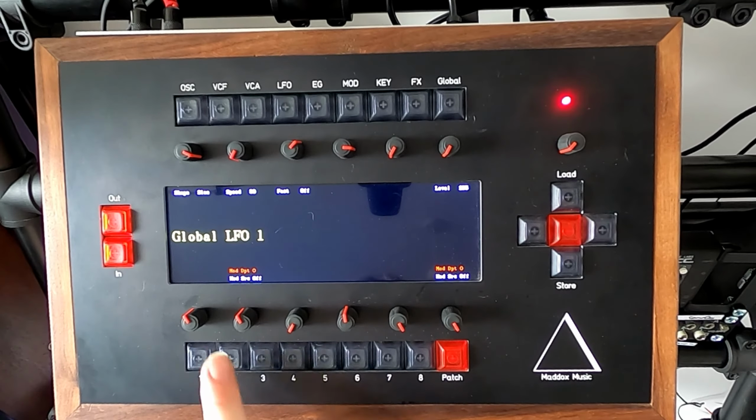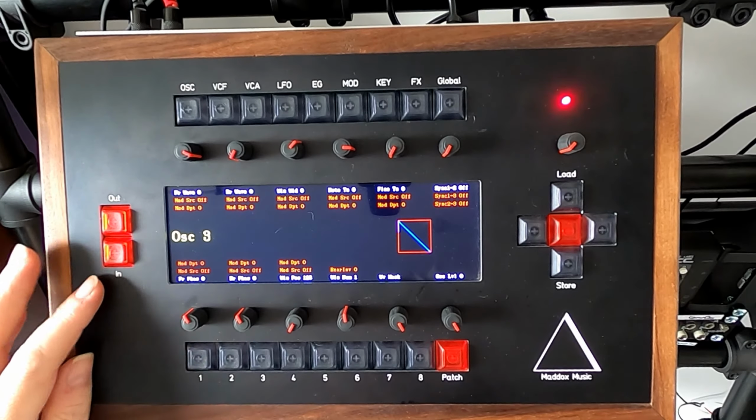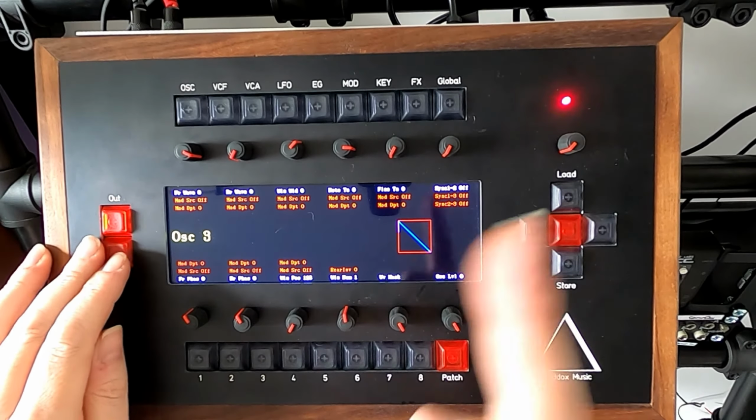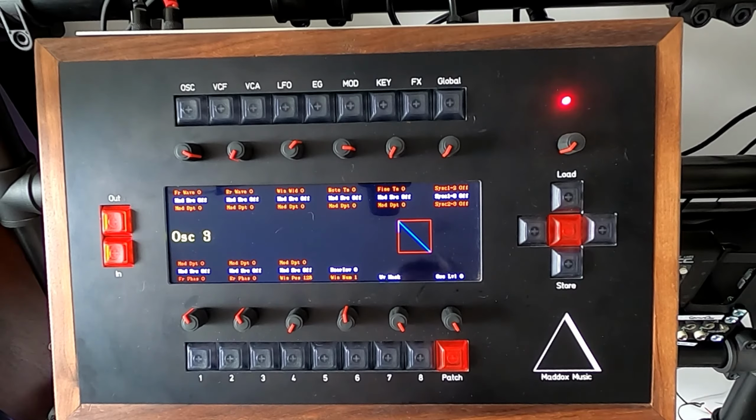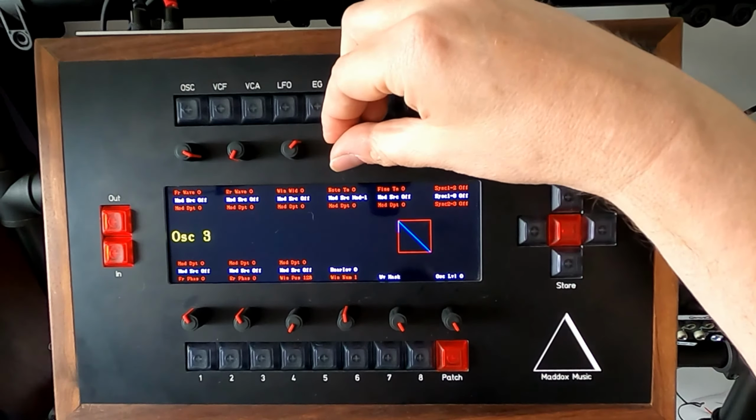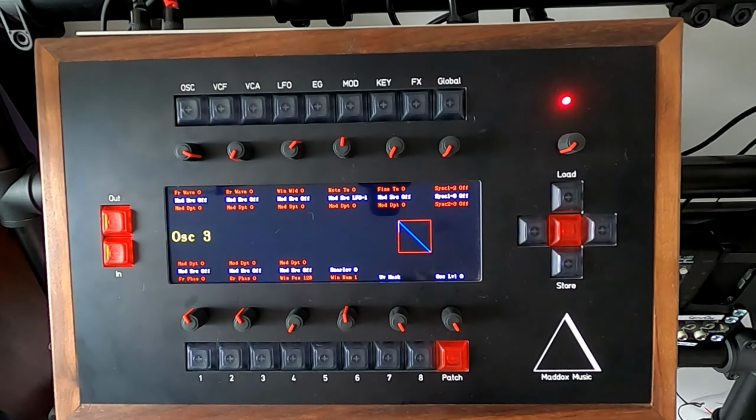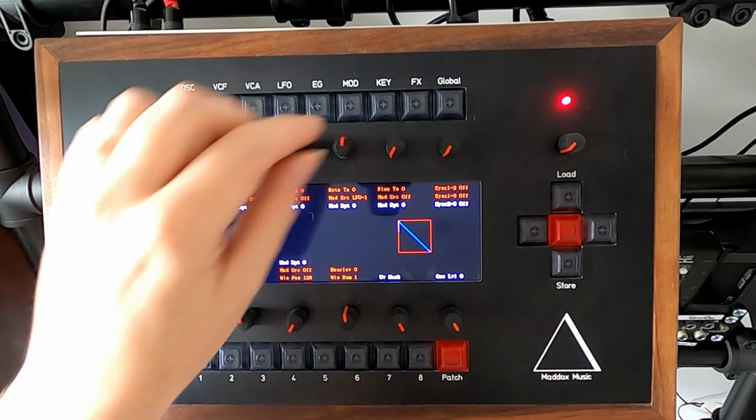We have 4 LFOs, as I've said before, 1, 2, 3, 4, and they come with a variety of shapes and speeds and options. So first things first, let's go to the oscillator and route LFO1 to the pitch. So this is a good example of how to use the routing. So I want to do the really big oscillator pitch control, so I'll go for that one. We'll have LFO1 there, and I'll change the depth.